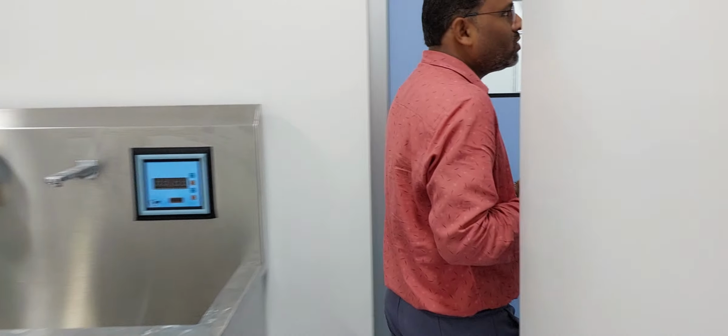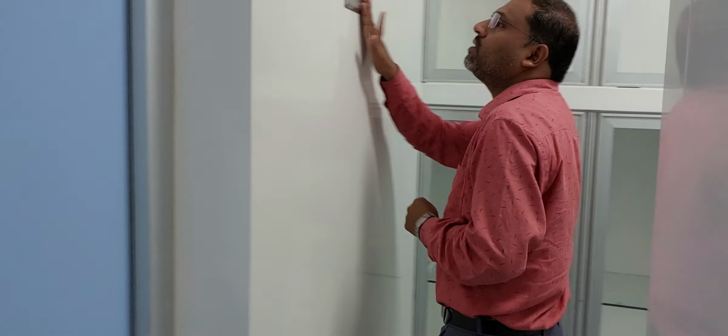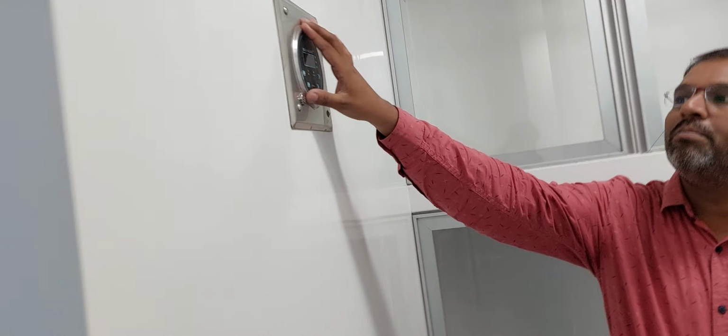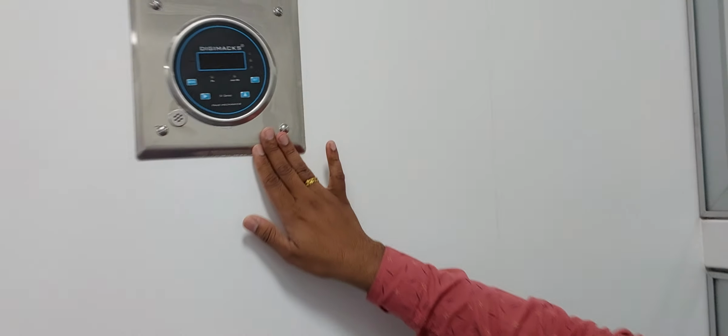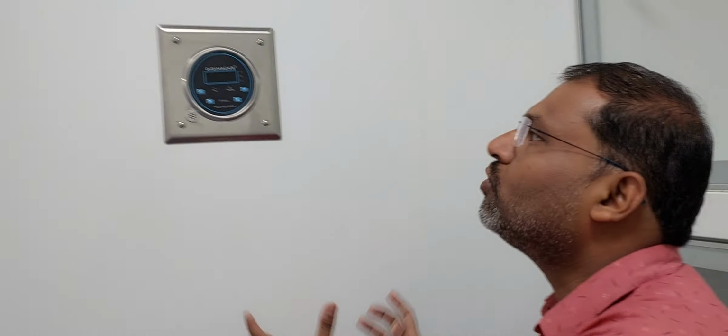And one more thing I would like to tell you. They have given one meter here, right? So what is the use of this? The pressure that exists inside the OT can be displayed here. Okay. So come inside the OT.